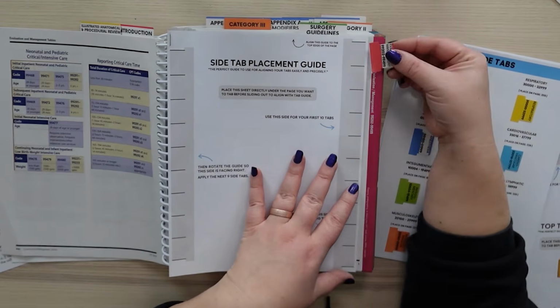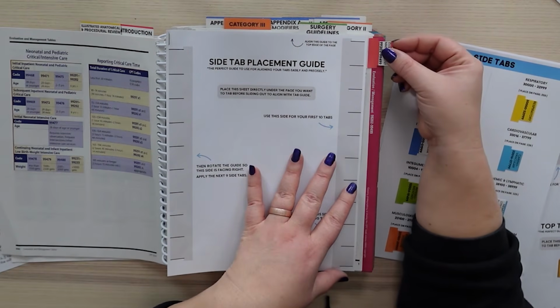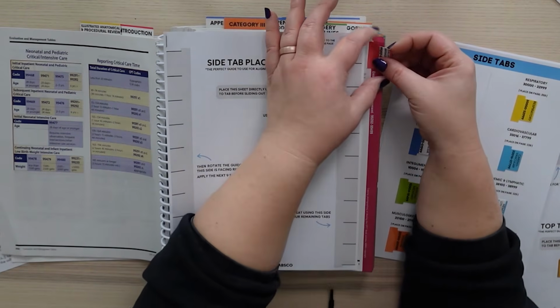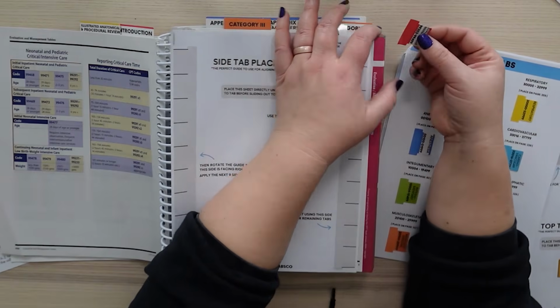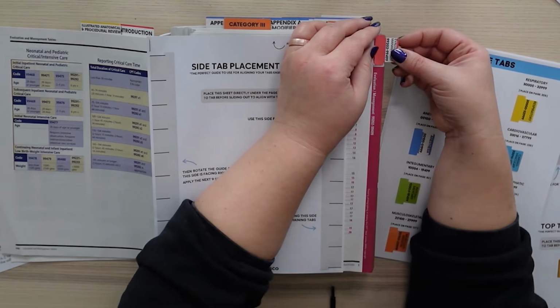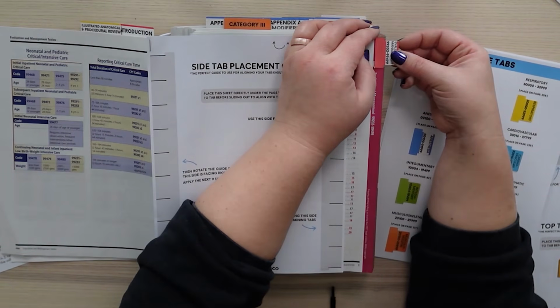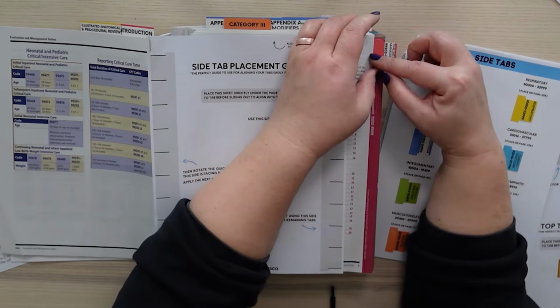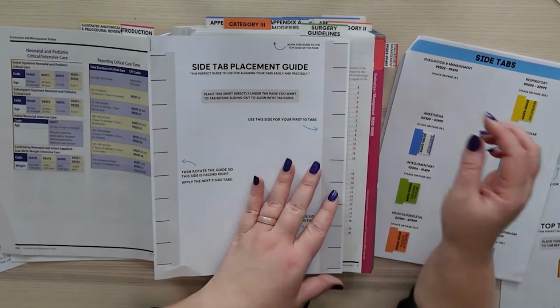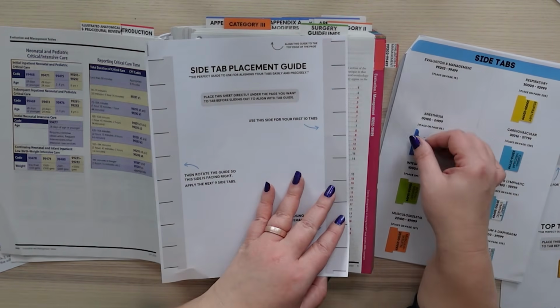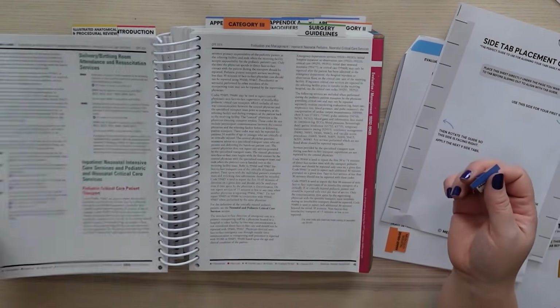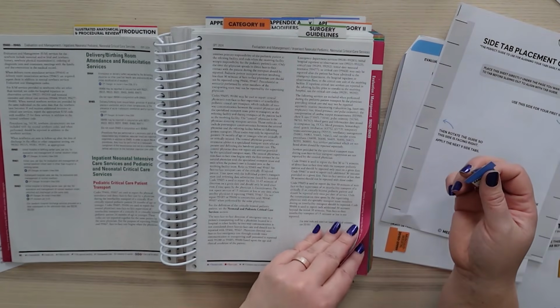All right, evaluation and management. We're gonna stick right here. Oh, I want to make sure I can see that. So we're gonna have to move this up so that I make sure that it's sticking out. So I'm gonna have to make sure that this is real close to the edge here so that I can see that code range. Okay, next is anesthesia. So that goes on page 66 too.